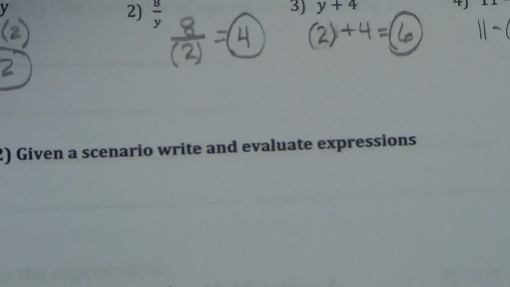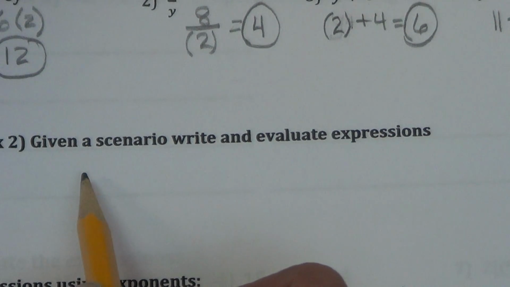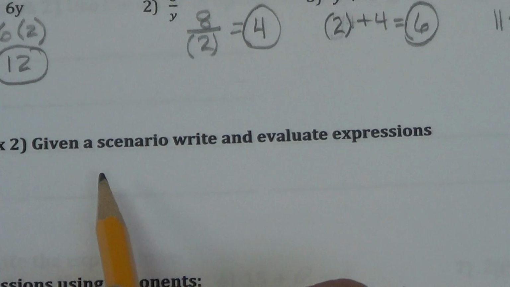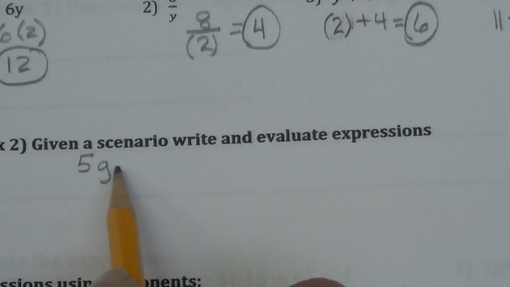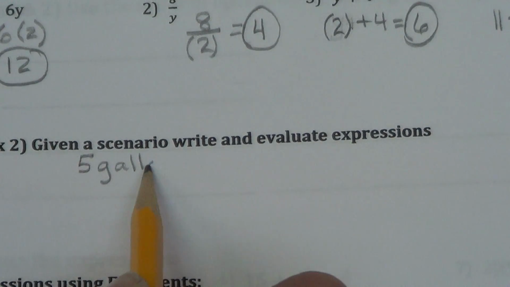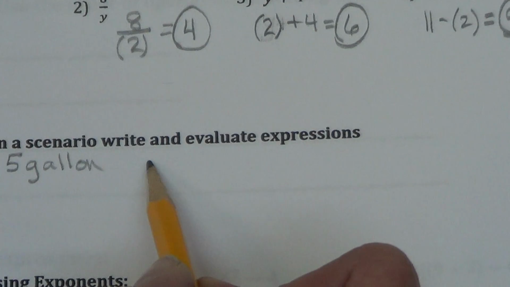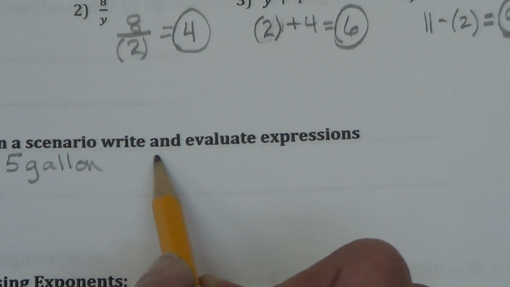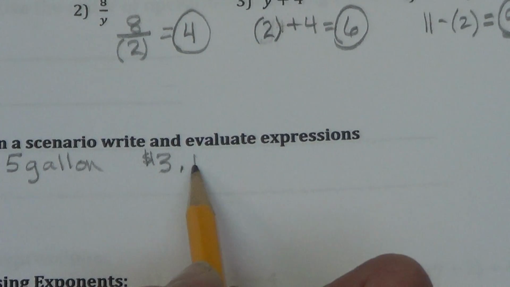Okay, given a scenario, write and evaluate expressions. Let's say that we have a scenario where I have a 5-gallon gas can. And gas is costing, let's say, $3.10 a gallon.